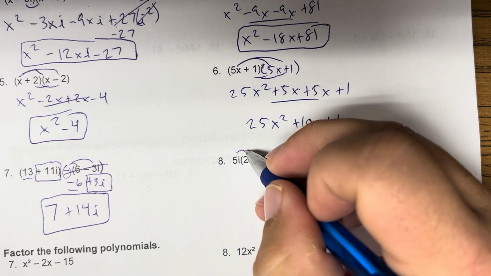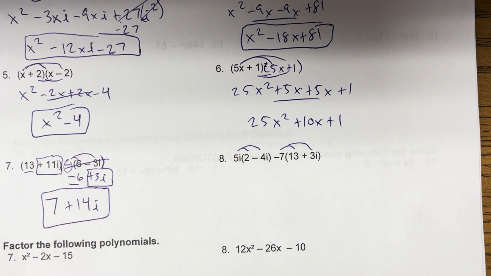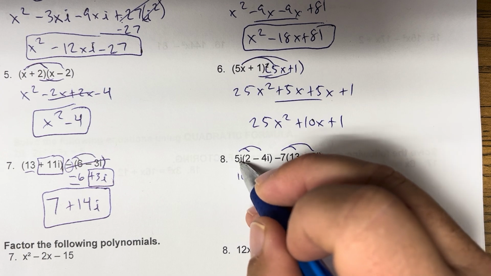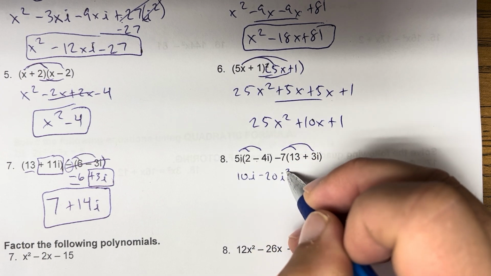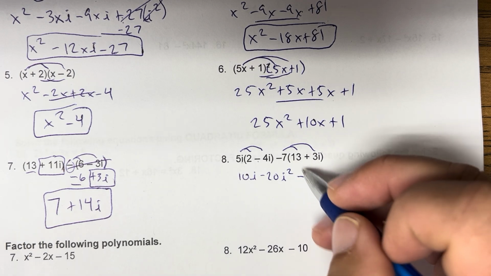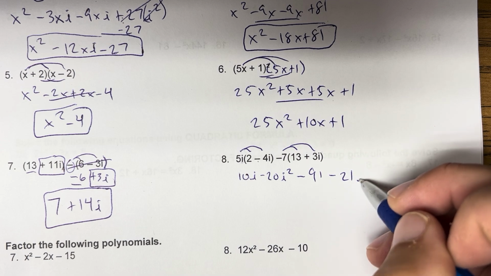We're going to have to distribute this first, and we'll also go ahead and distribute this as well, and then it's combining like terms. We're not multiplying the two parentheses together. And so it becomes 10i minus 20i squared. Let's see, 7 times 13, that's going to be negative, 1 carried 2, 91, and then minus 21i.